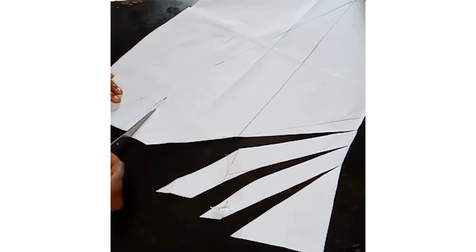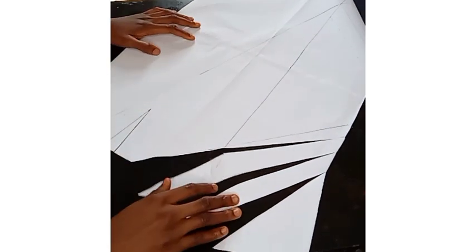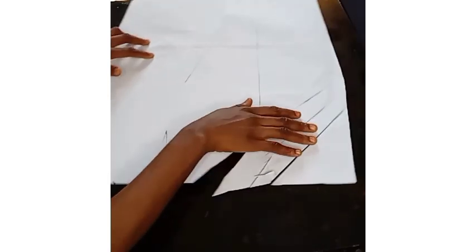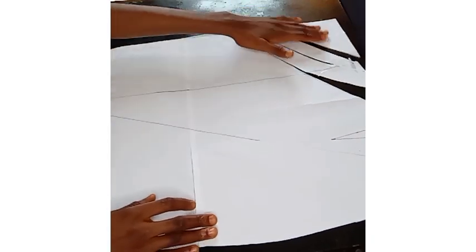So I'm going up here to open up these darts. That's just all. We're not causing any drape because that dart fell into the left side, okay? So flipping this over to this side, this is what we're having. This is what it looks like.